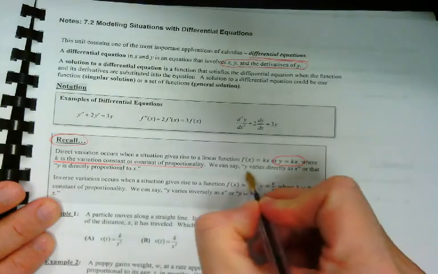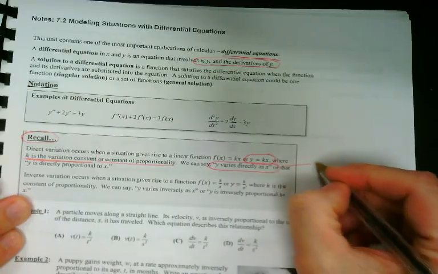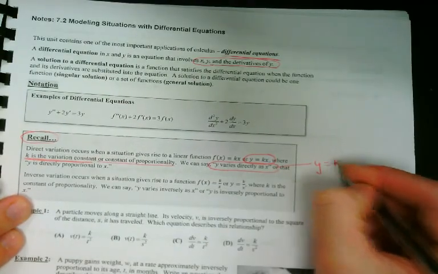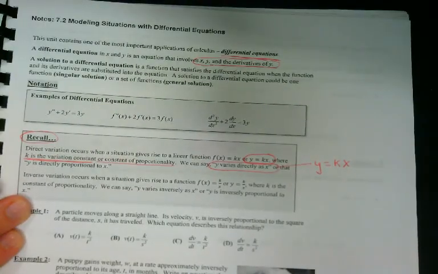And what we typically say is y varies directly as x. So that's the key. The moment you see that, you are writing y equals; y varies, k is my constant of proportionality, directly is times. It makes a linear function. y equals kx.